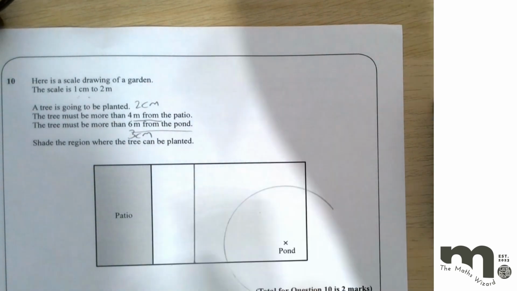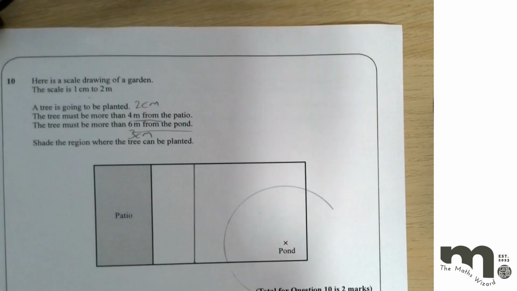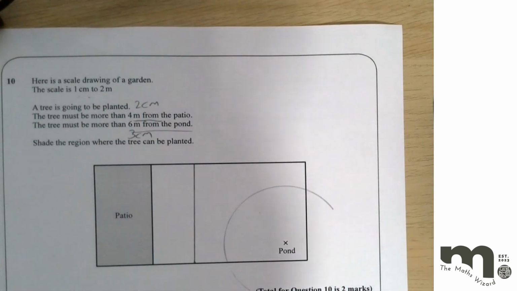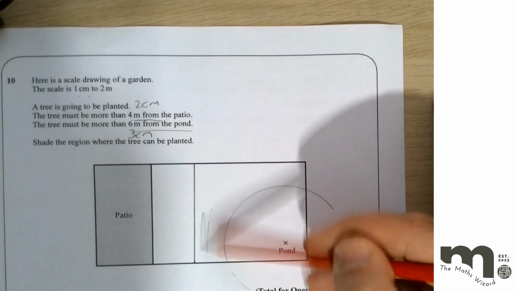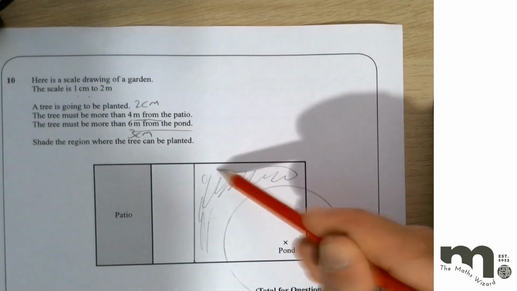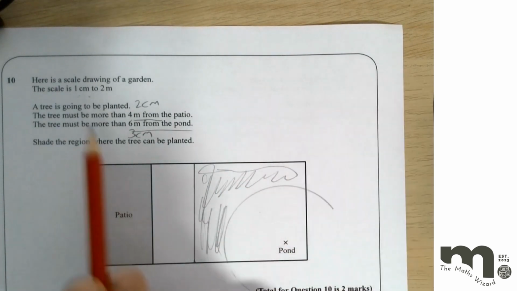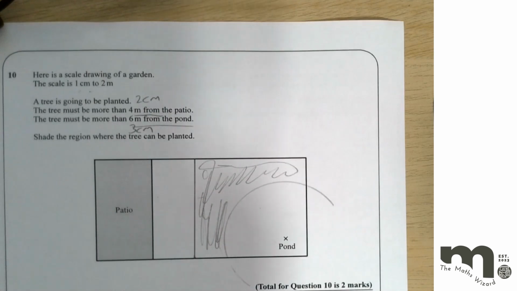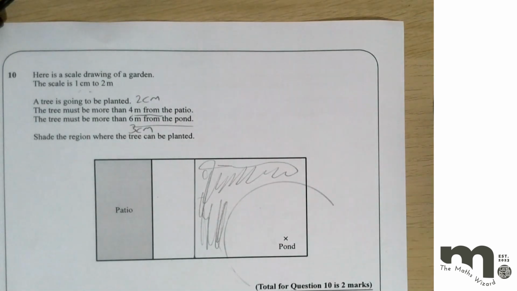So everything inside that arc is less than 3 centimetres from the pond, or in real life 6 metres. So now the tree is going to go somewhere in this little area here, because everywhere here is more than 4 metres from the patio and more than 6 metres from the pond.